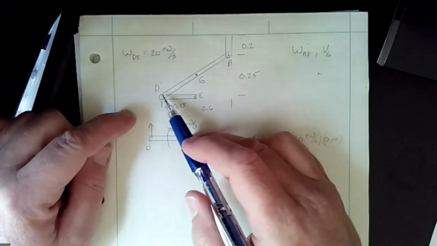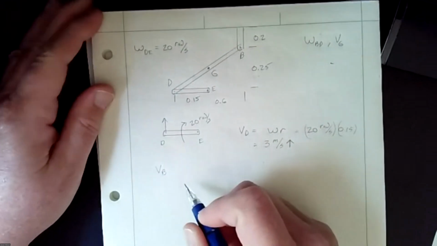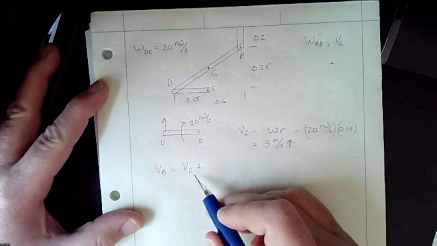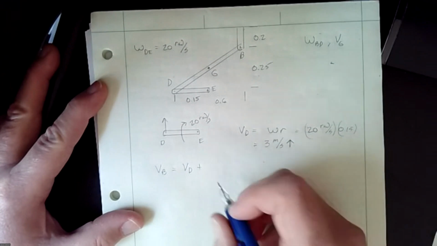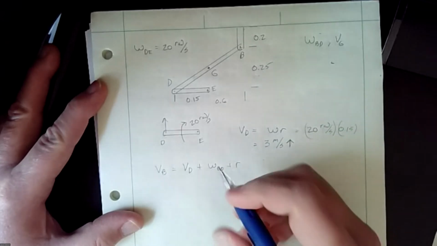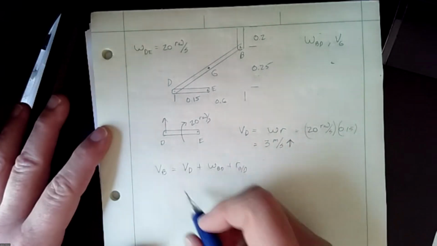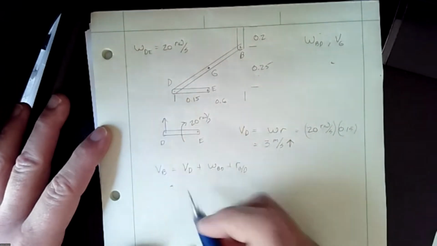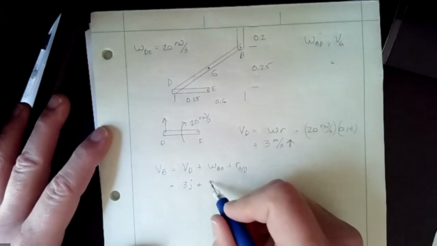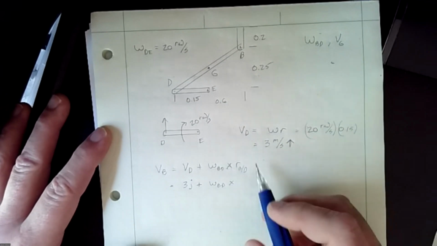Now, because we know the velocity of D, the velocity of B is going to equal the velocity of D plus the velocity of B relative to D, which is always going to be written as omega BD cross R B relative to D. If we write that out, D is 3 going up, so we write that as 3J, plus omega BD crossed with R B relative to D.